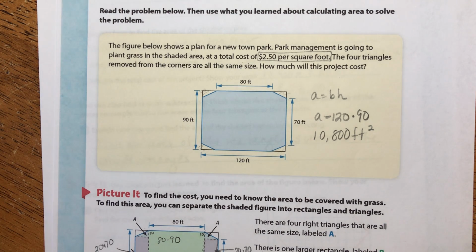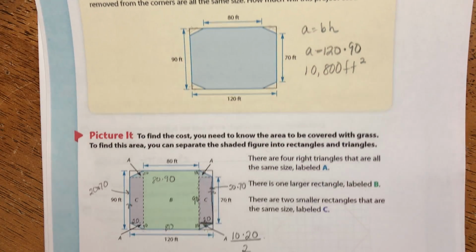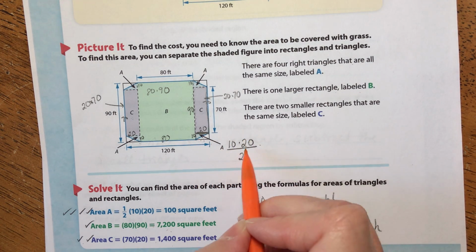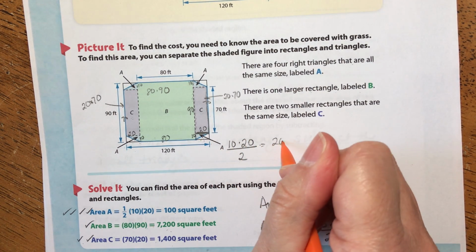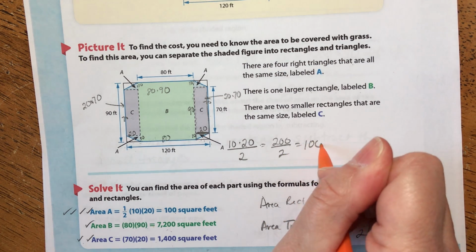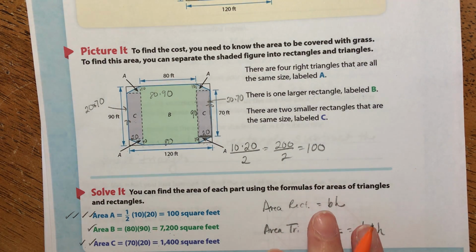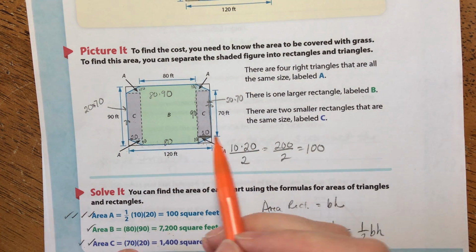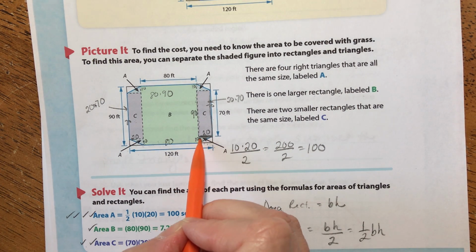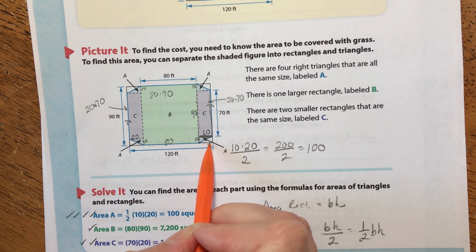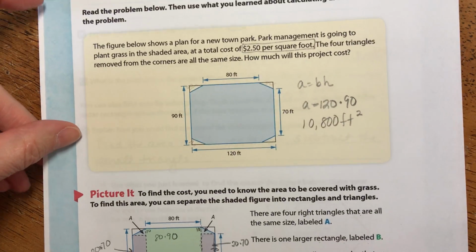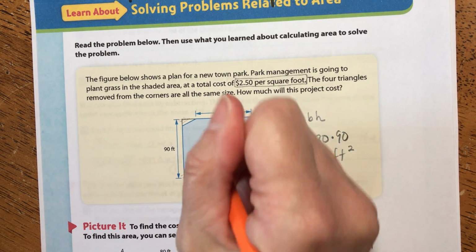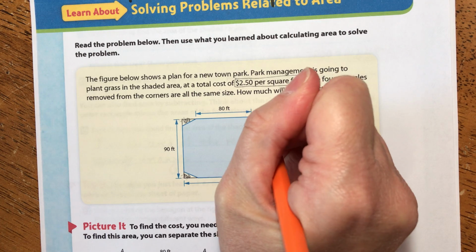Now, I'm going to cheat and use what I know. We already did the little triangles, right? It was 10 times 20 divided by 2. It was 200 divided by 2. Each triangle is 100. Now, this is tricky. These are the same size, right? This triangle would be the same size as that, the missing part. So each one of these little corners is 100 square feet.